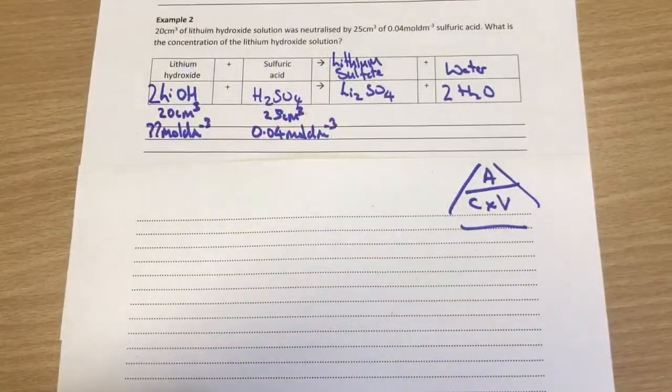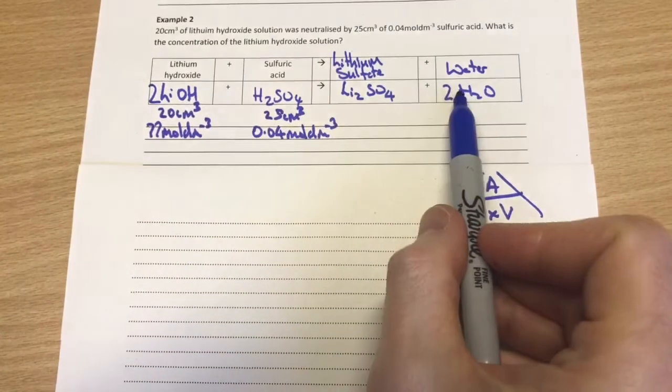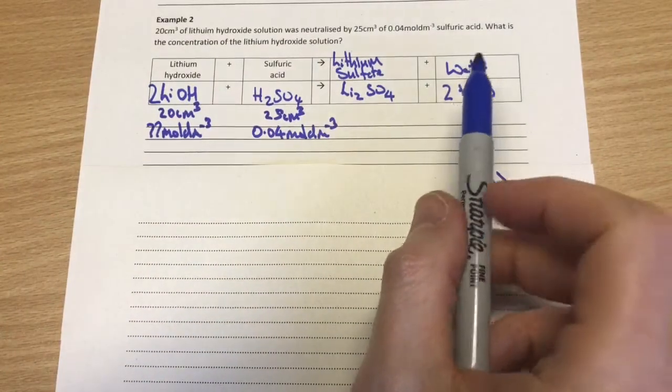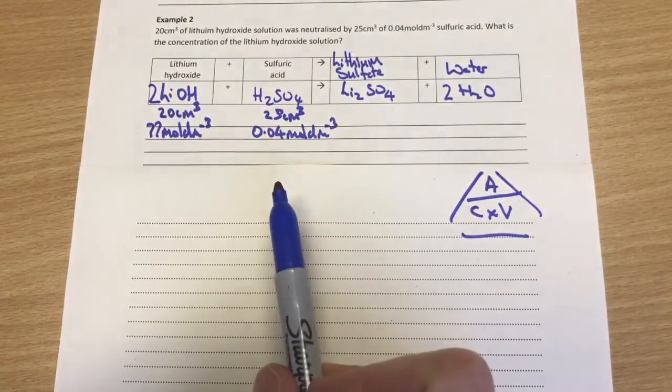Okay, in this video we're going to show you how to calculate titrations. So we've got an equation that's a neutralization reaction, and then you read the question, and I'm going to transfer the information down into the table, as you can see I've already done.